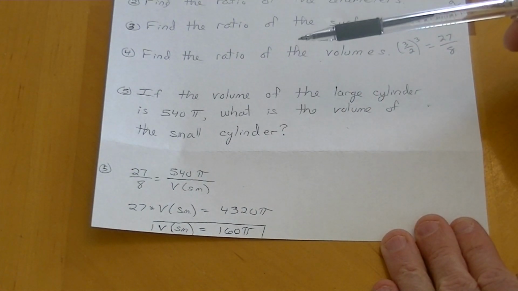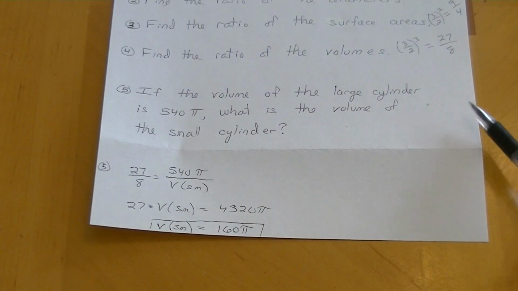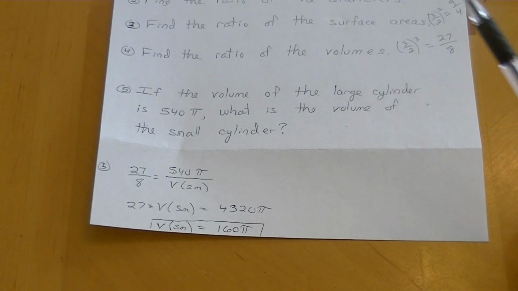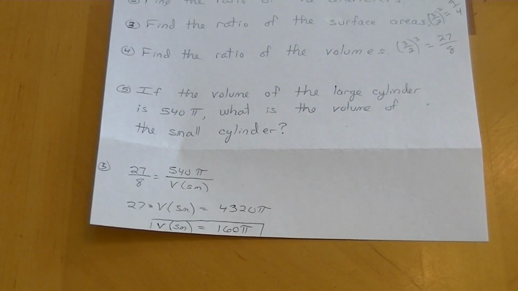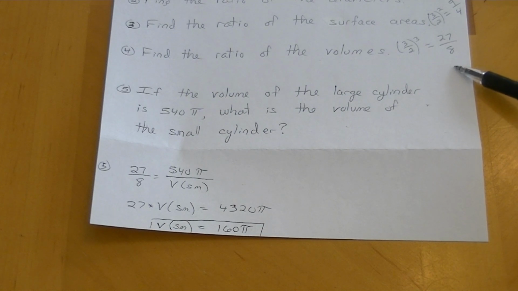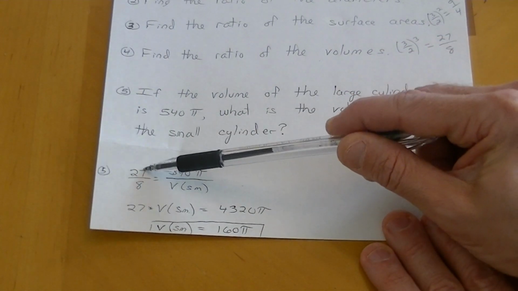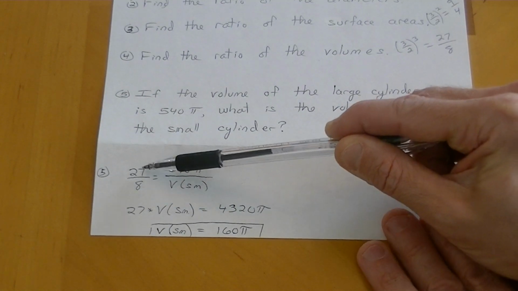Here's how we can figure it out. It has to do with using the answer to number 4 up above. We already figured out what the ratio of the volumes would be. If we knew both volumes and we made a ratio out of them, that ratio we said would be 27/8. So there it is. The big volume compared to the small volume is going to be 27/8.